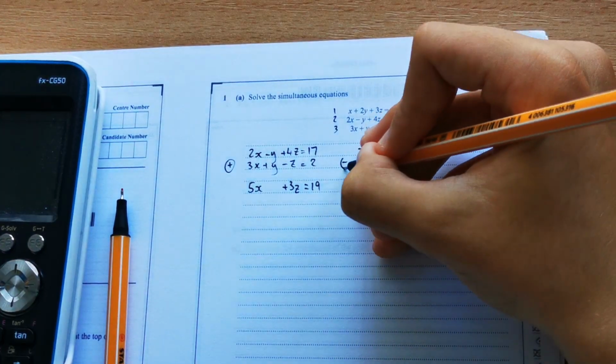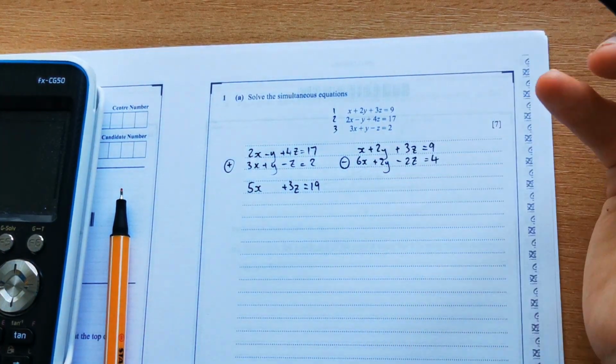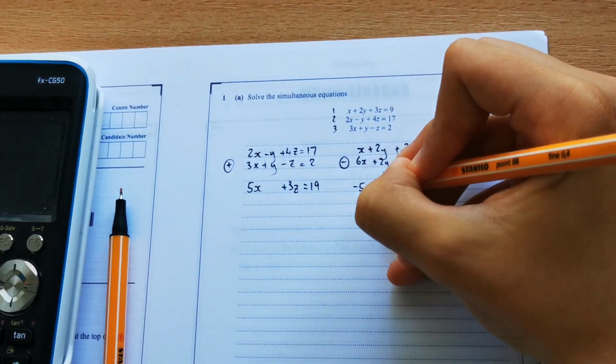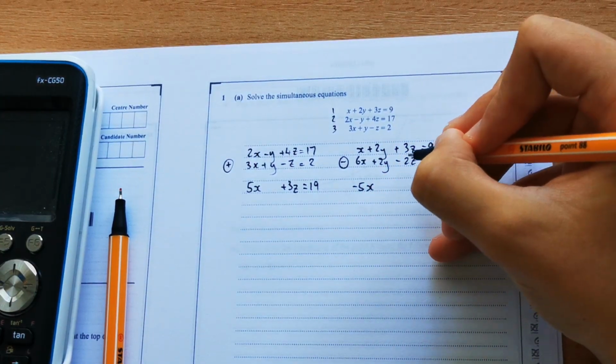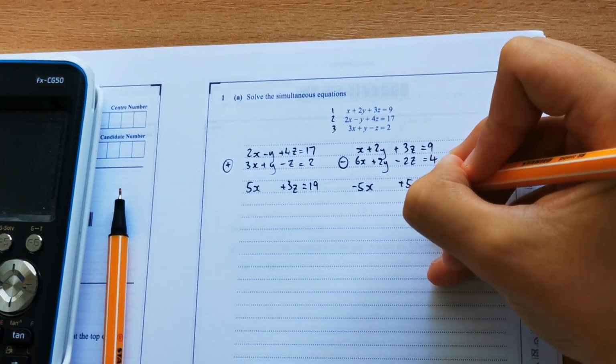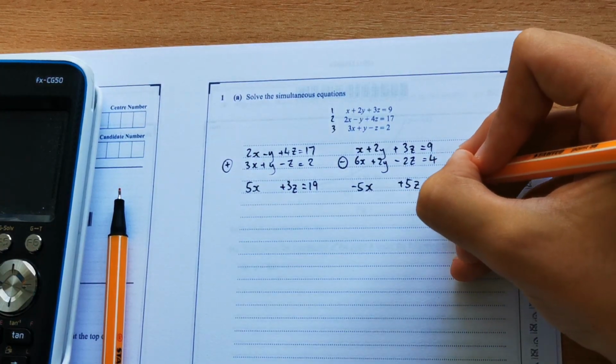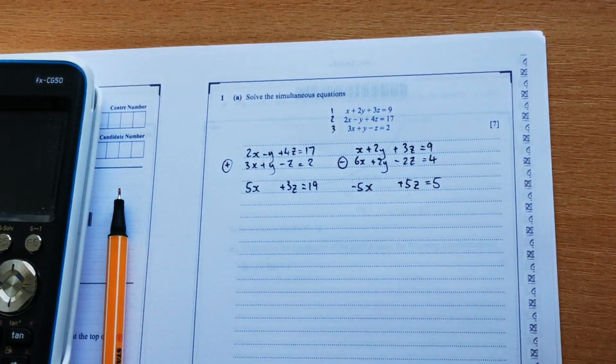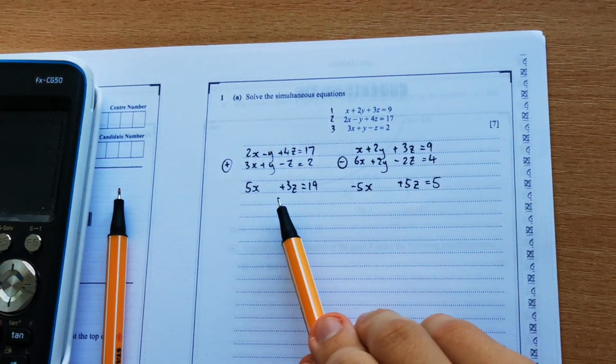Same sign on the y, we subtract. x minus 6x is minus 5x. 3 minus minus 2 is plus 5z. And 9 minus 4 is equal to 5. Interesting equation there.